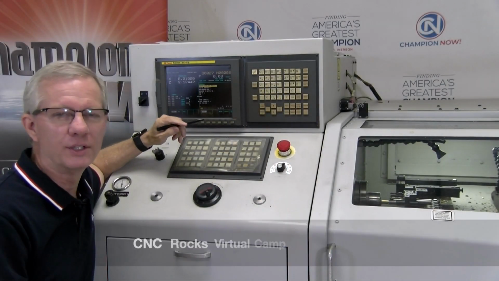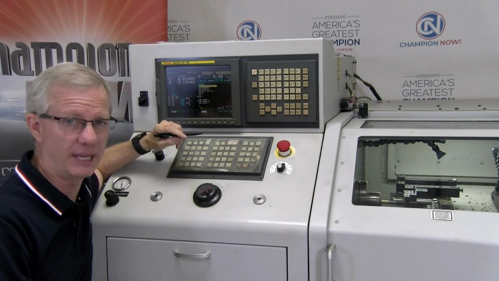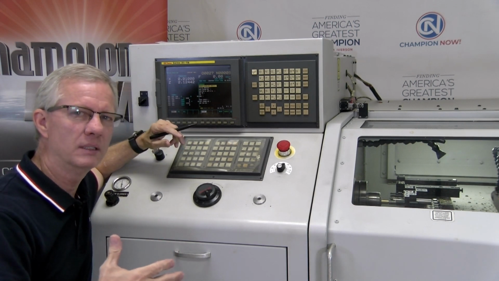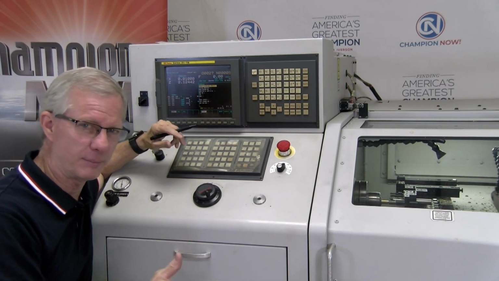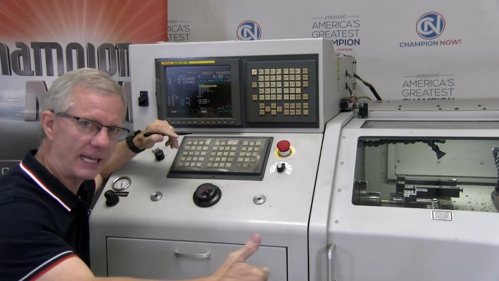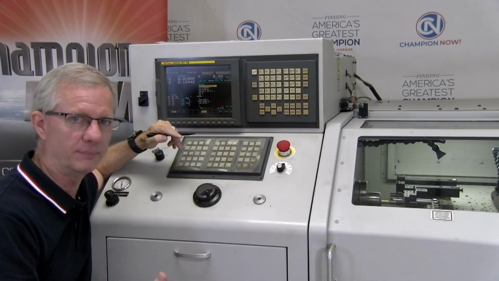All right, today what we're going to do is describe some of the commands on a CNC program for a lathe. Keep in mind the lathe is a 2-axis machine. X-axis is on diameter. Remember that's OD, outer diameter. And then Z-axis is your length on the part.